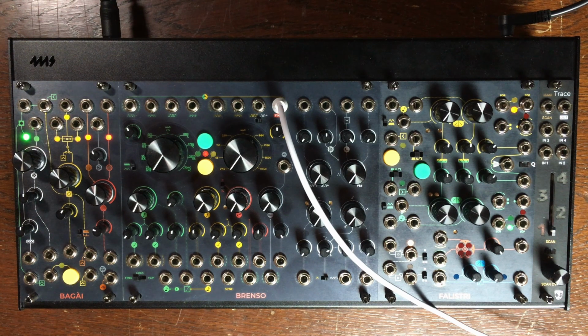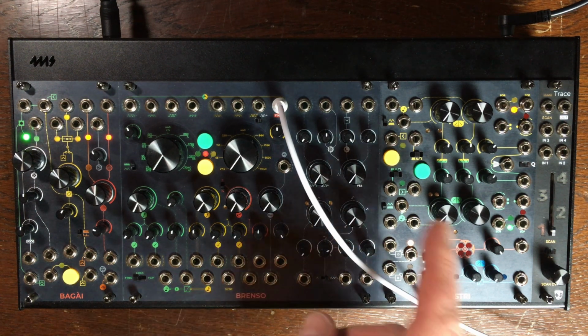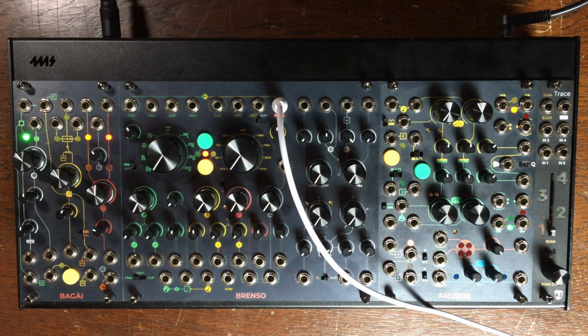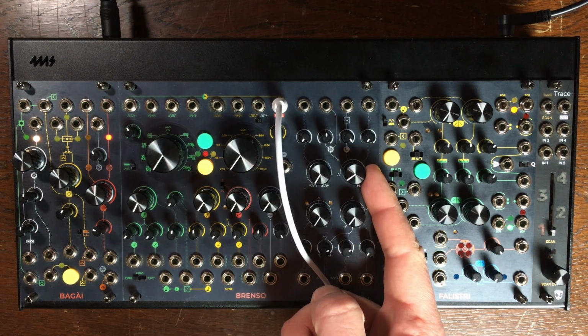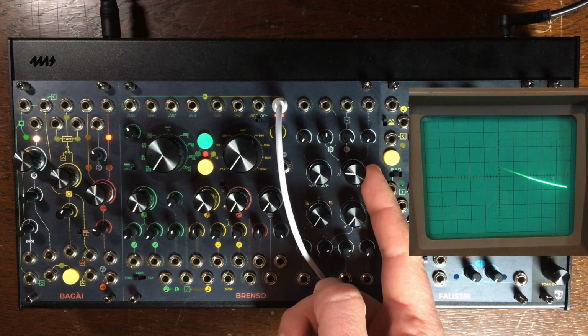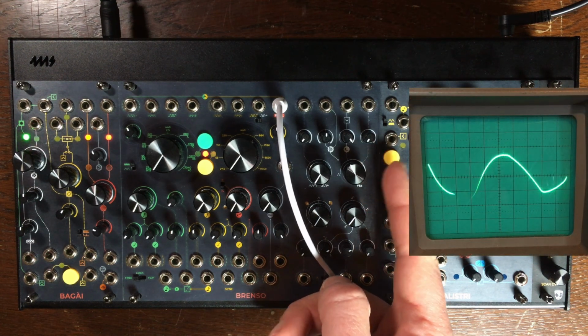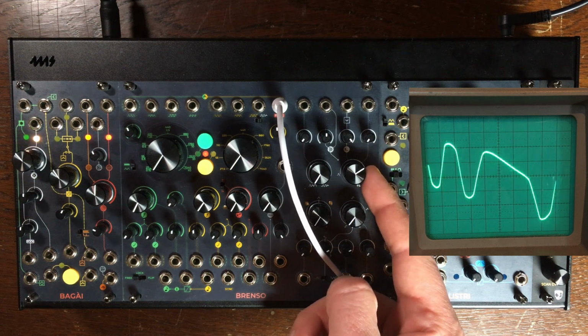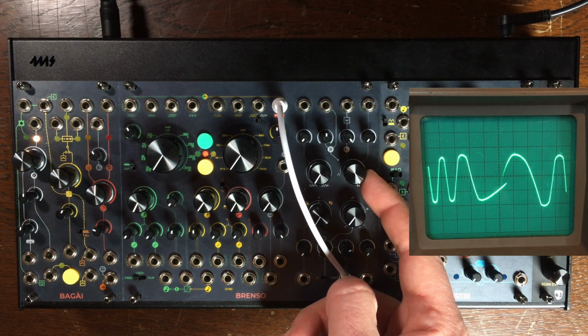So if we take that final output, right now I have no sound, because this parameter, fold, is at 0. Now we start to hear something, and the more we push it, the more we add harmonics to our signal.